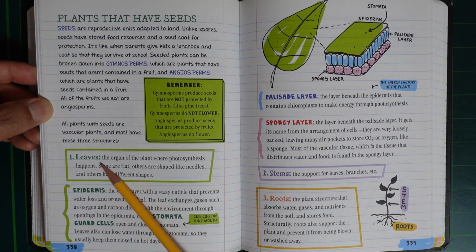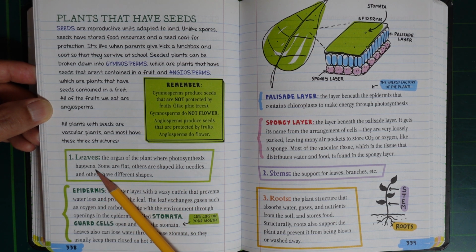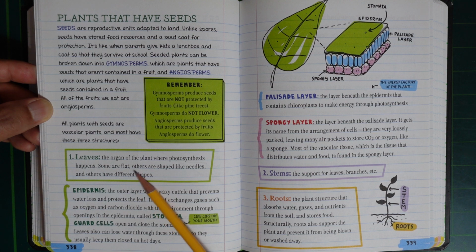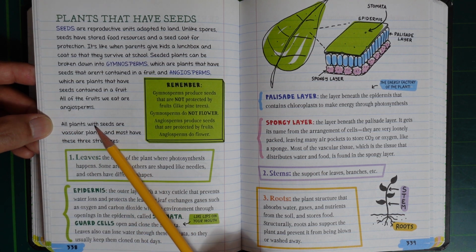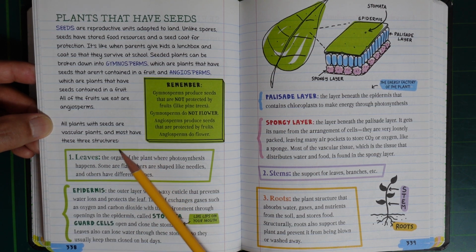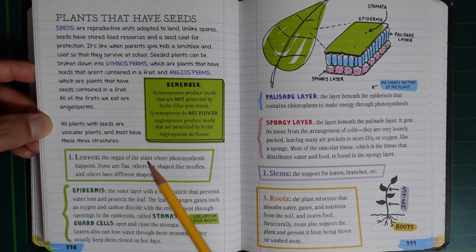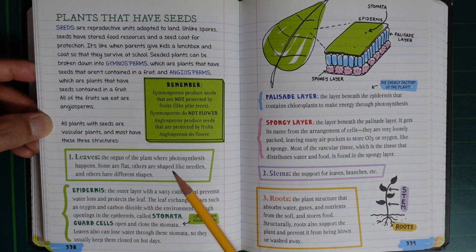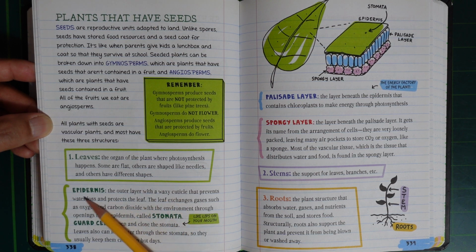Leaves, one of the plant structures where photosynthesis happens. All plants with seeds are vascular plants, and most have these three structures: leaves, stems, and roots. The leaf is the organ of the plant where photosynthesis happens. Some are flat, others are shaped like needles, and others have different shapes.